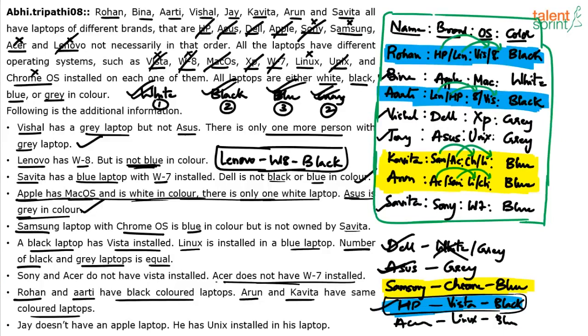So the data is not fully sufficient, but whatever is given, we have been able to fix all these points. So that's the final solution with still some multiple possibilities there. In fact, there are 4 possible solutions. Rohan can have HP, Aarti can have Lenovo, Kavita can have Samsung, Arun can have Acer. Or Rohan can have Lenovo, Aarti can have HP, Kavita can have Samsung, Arun can have Acer. Or Rohan can have HP, Aarti can have Lenovo, where Kavita has Acer and Arun has Samsung. Or the 4th one there. You understand? 2 into 2, there will be a total of 4 possibilities.